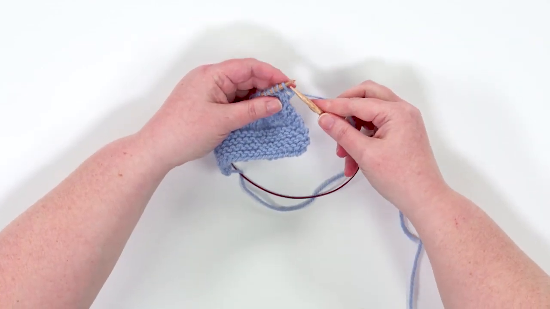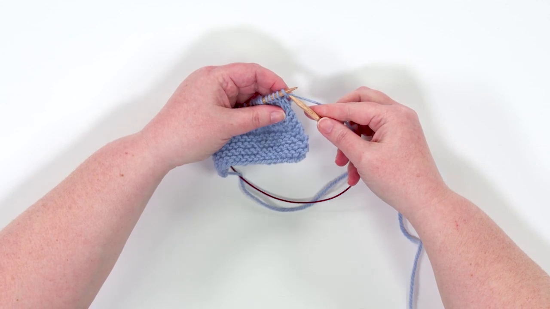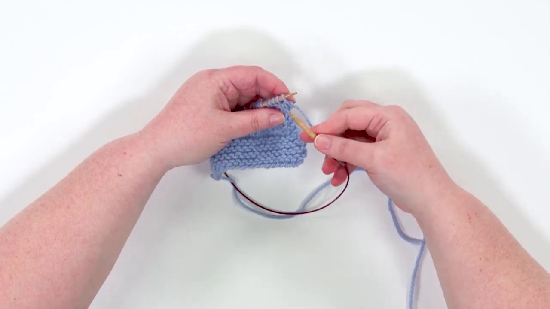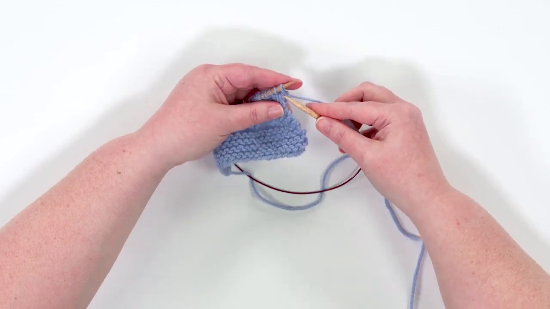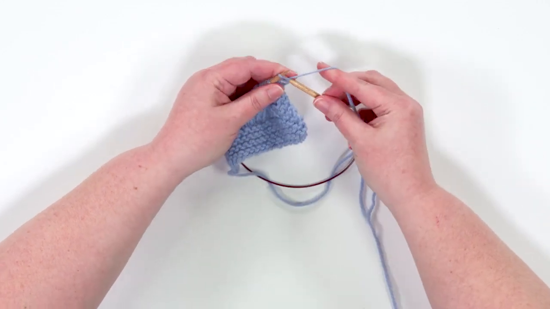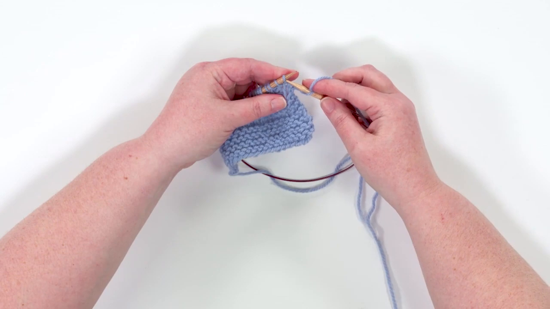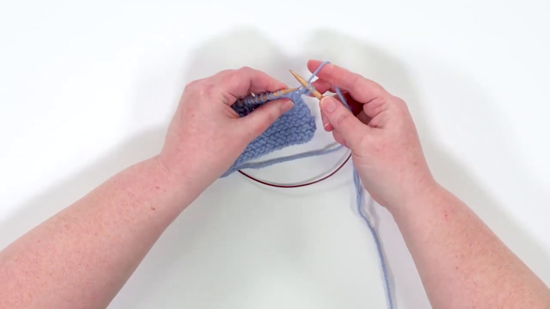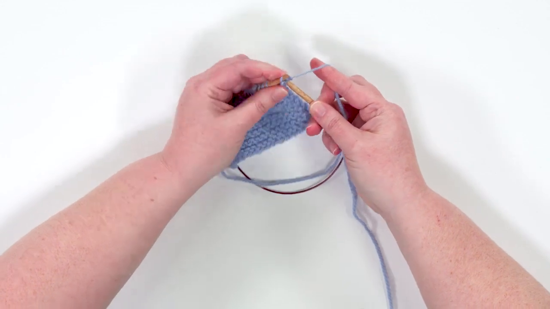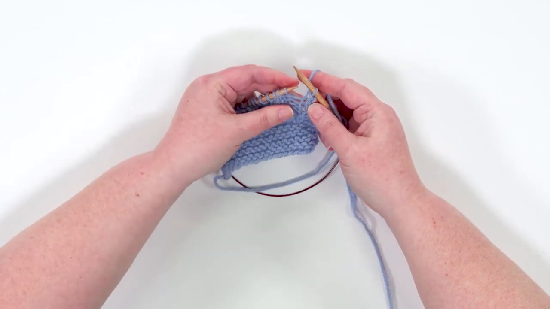All I'm going to do is look at the stitch on the needle, and if it's a knit, I'm going to knit it. If it's a purl, I'm going to purl it while I'm also doing the bind off. So this first stitch is a knit. I'm going to knit the stitch. This next stitch is a knit, so I knit that one too. Then pass the first stitch over the second stitch to bind off.